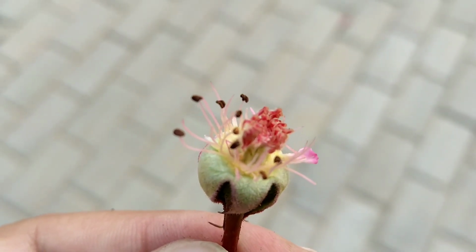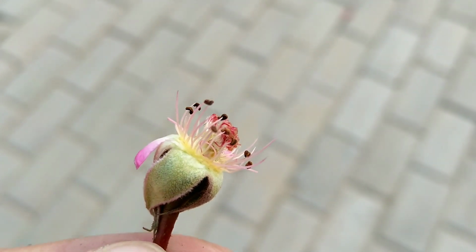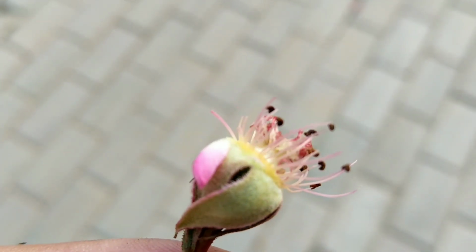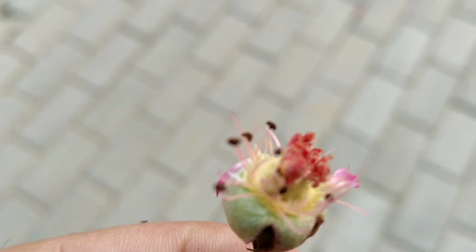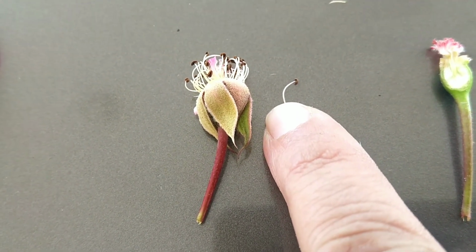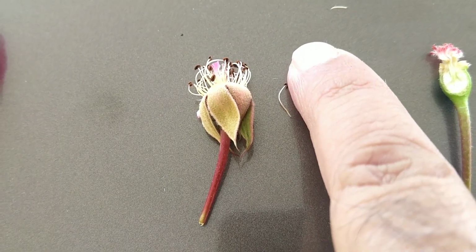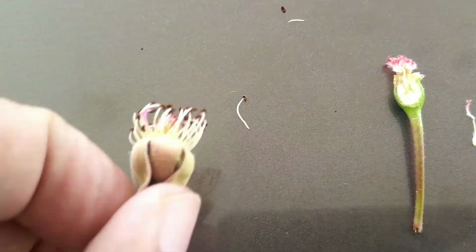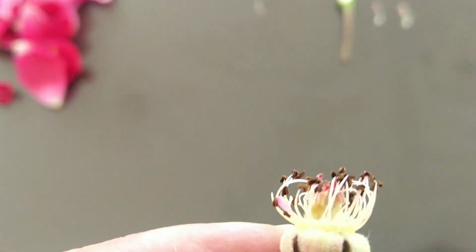So here you see anthers which are borne on filaments, and these anthers have pollen grains in them. Filament and anther make the male reproductive part or stamen.